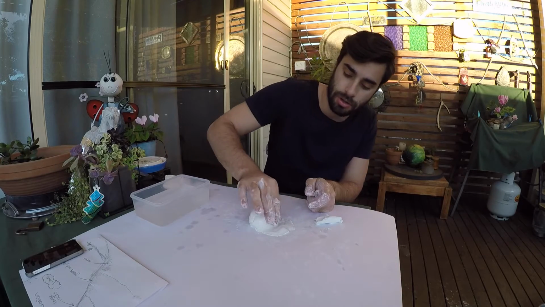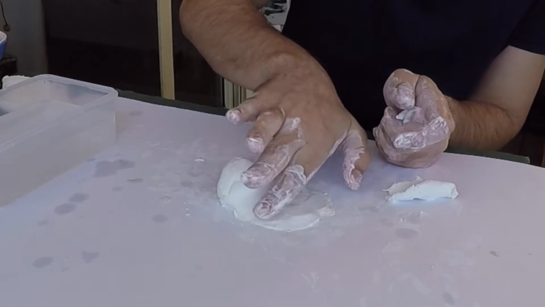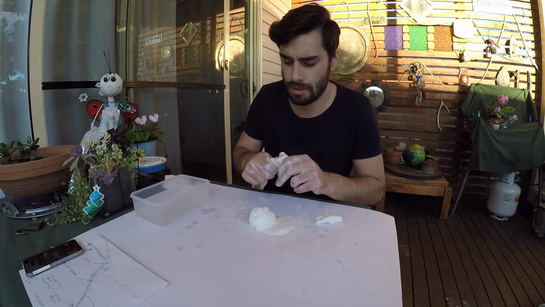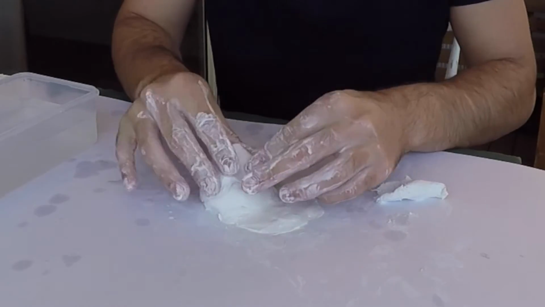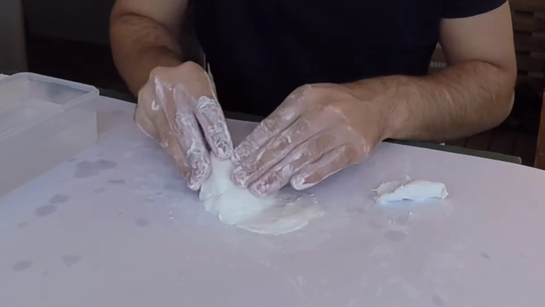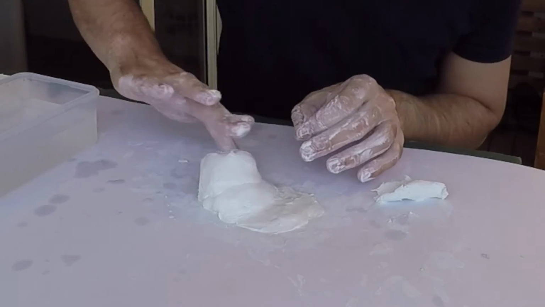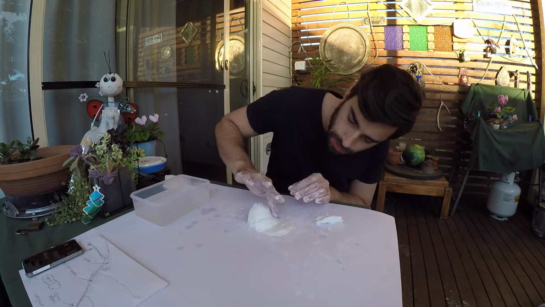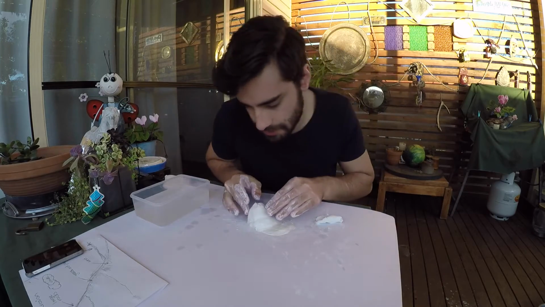So there was going to be an ocean, so that could be the sandy part in the ocean. It's at the bottom there. I'm going to add this bit to it. Bit of a slope there. It's all about using your fingers.